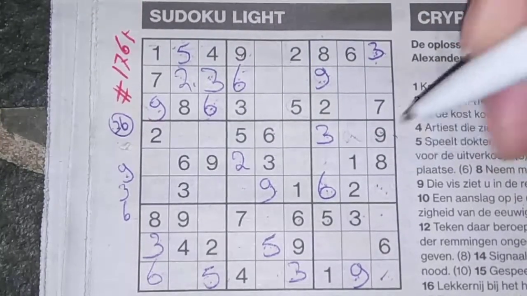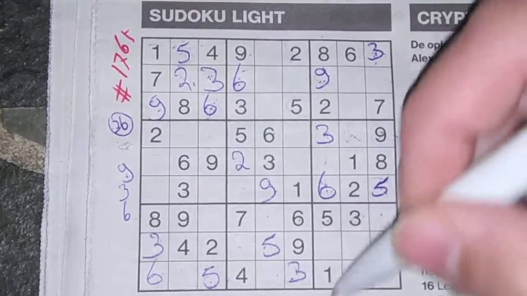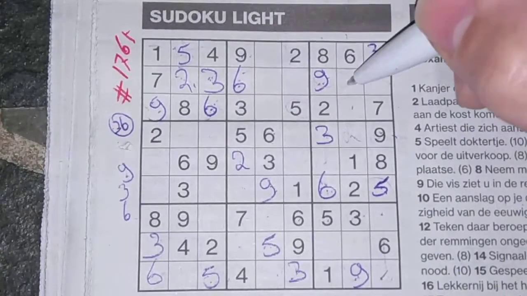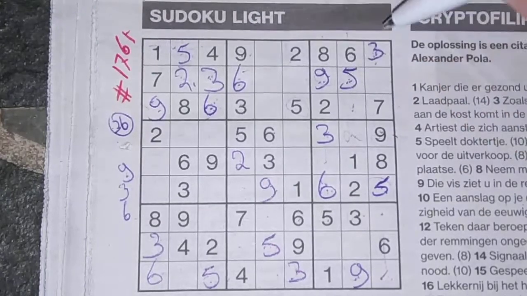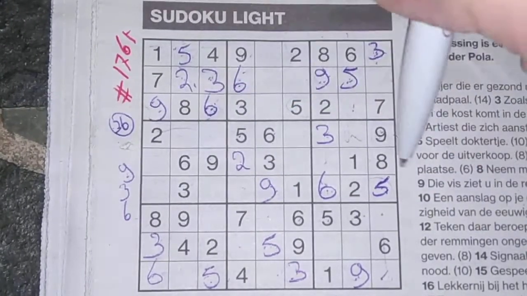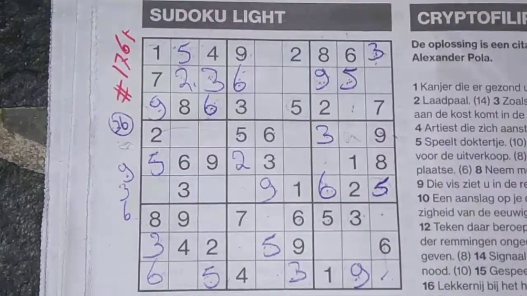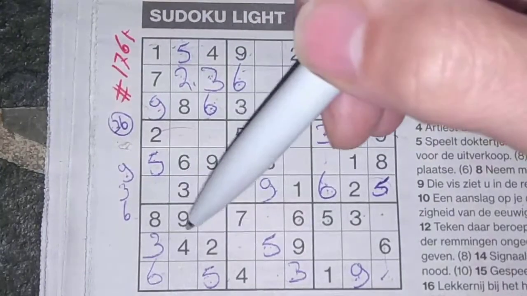The only place for the 5 should be there. 5 in the last column, 5 in that column, so the column between. Only 2 places for the 5 should be here or there. We see here 5, no 5 there. 5 should be there. 5 in this row, 5 in that row, so in the middle row. The only place for the 5 should be there, and all the 5s are used.